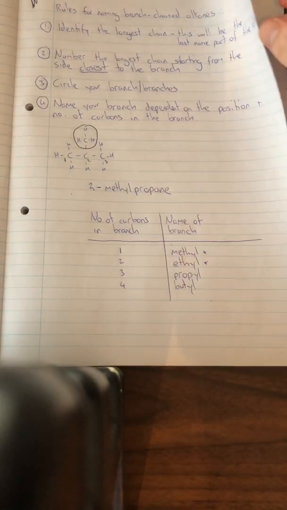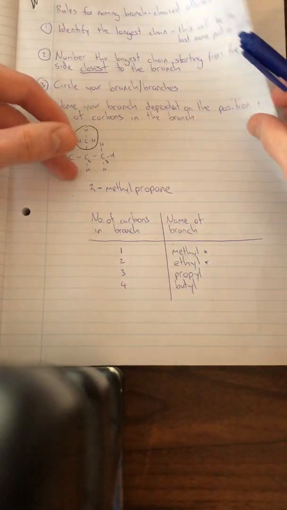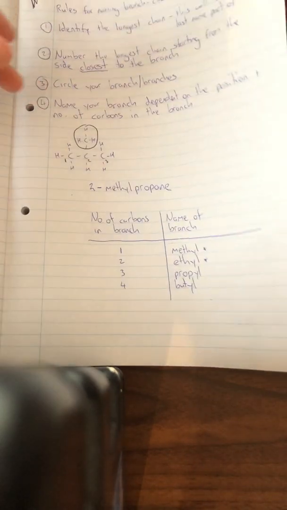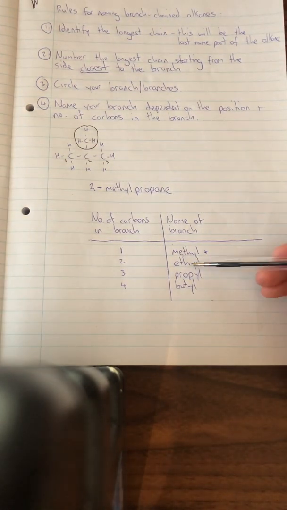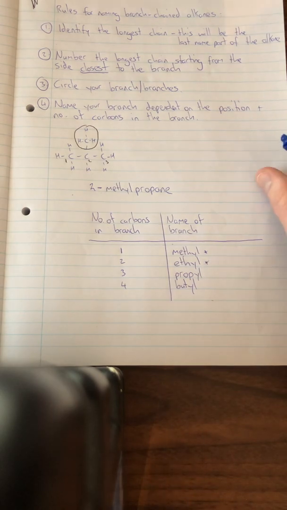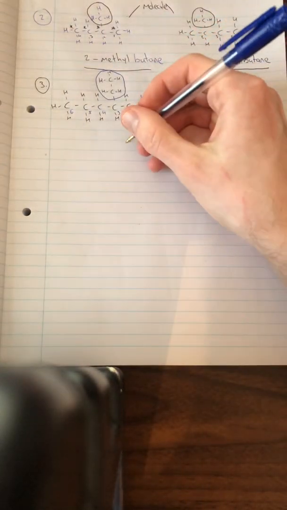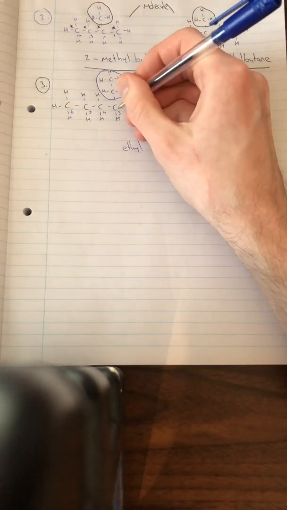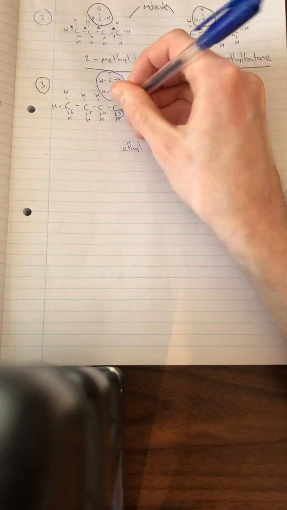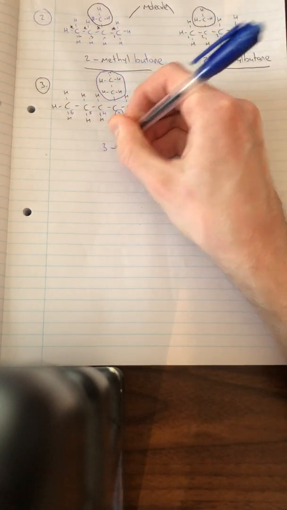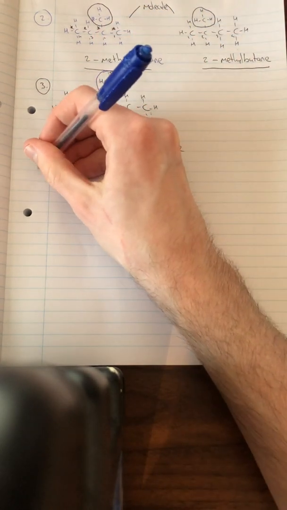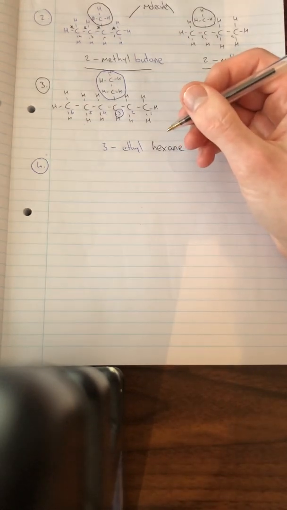Okay, now let's start naming the branch. So how many carbons are in the branch? 1, 2. So you'll see that the name of the branch is ethyl this time. So this molecule is ethyl hexane. And then what number is the carbon on? The branch on, sorry? Number 3. So it becomes 3-ethyl hexane. Right. I'll do one more and then I'll put up some questions for you guys and then we'll call it quits there.